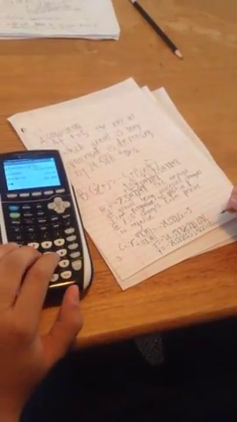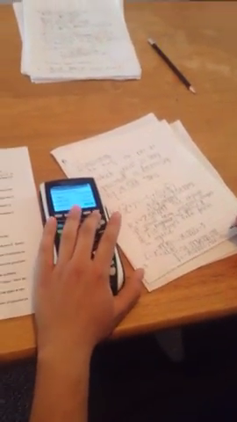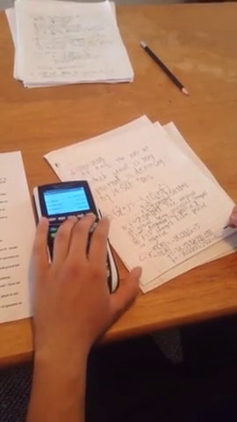So multiply 24.588 times 5.5, and then subtract that from the other one.